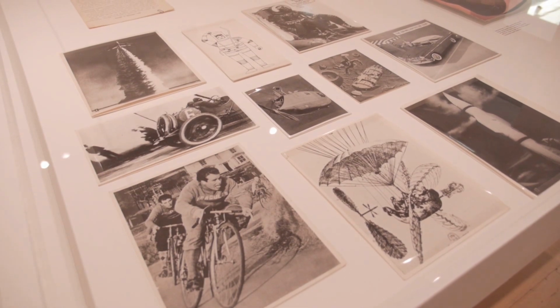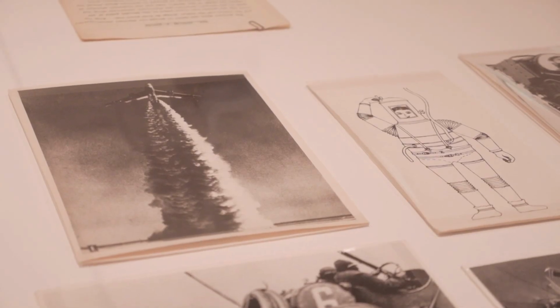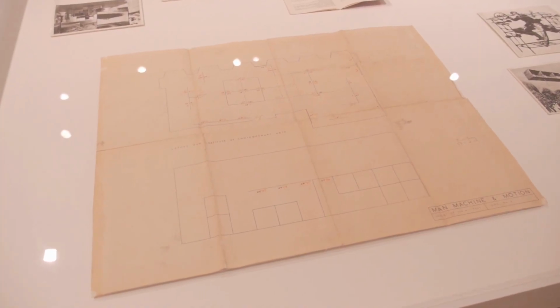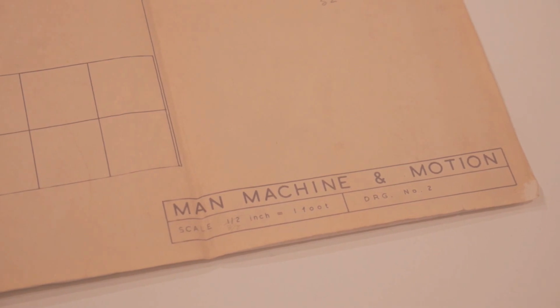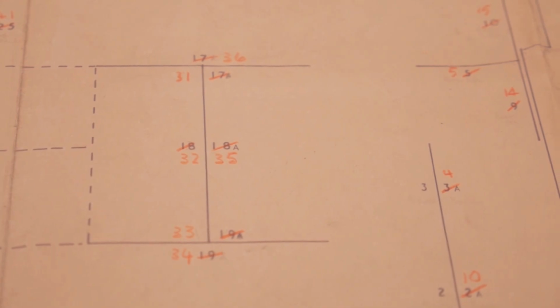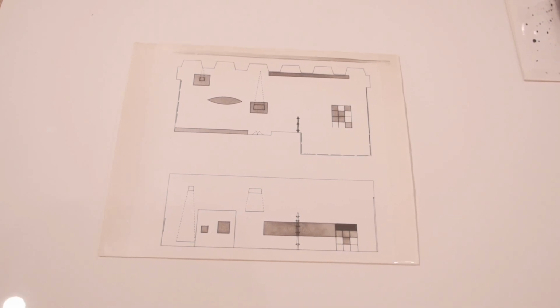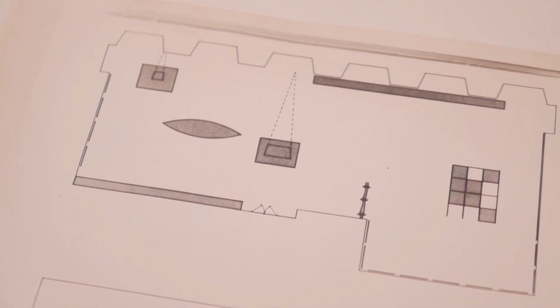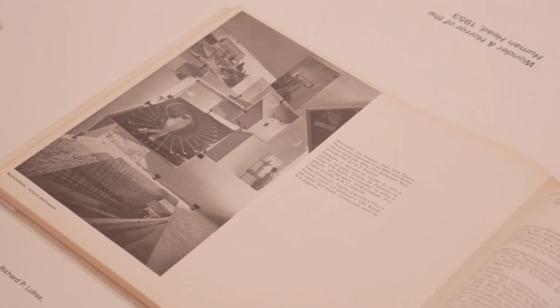Here we have some of the original photographs for the layout of Man, Machine and Motion, and here we have the original drawing by Hamilton for how it should be laid out at the ICA. I think it's also important to note that during the war he served as a jig and tool draftsman as part of the design unit and had technical training in engineering drawing, and I think that very much permeates throughout his practice and also the way in which he conceived of these exhibitions, not only in their rendering in terms of preparatory drawings but also the way in which he thought about presenting the works in the gallery.